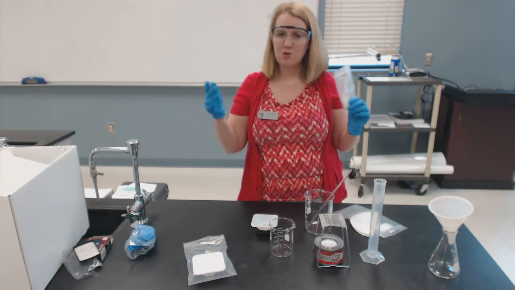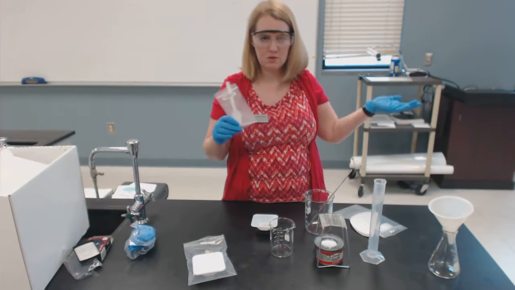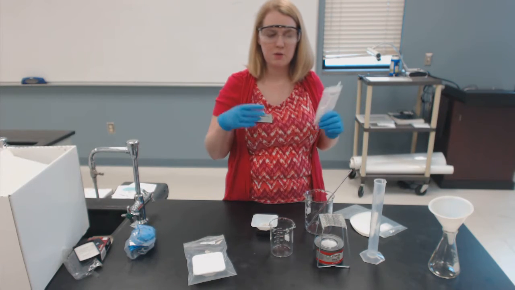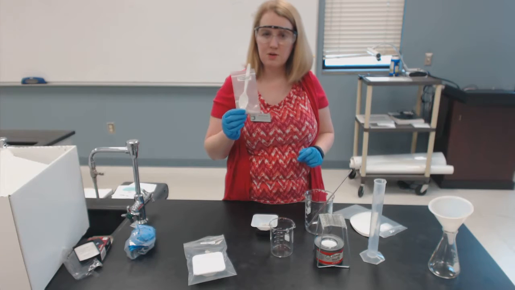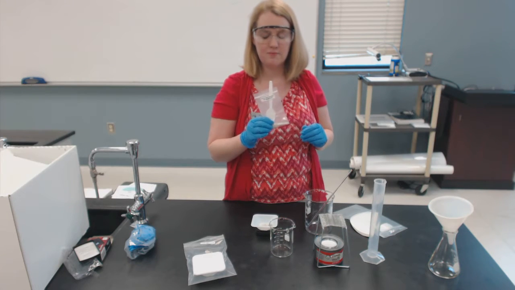So the high school version of this lab was just salt and sand, and it asked you to separate the mixture. So dissolve the salt in the water and filter out the sand, and you've separated the mixture. By adding a third component in, now you're going to have to do more critical thinking to figure out how am I going to separate it.